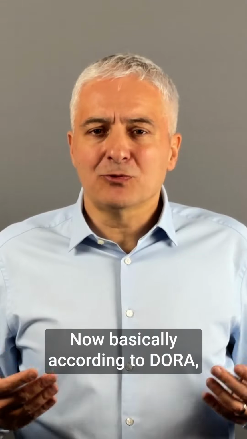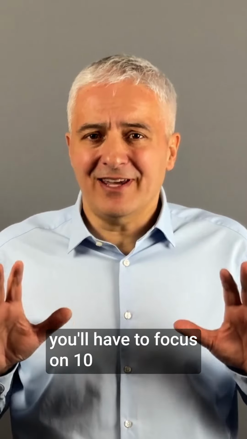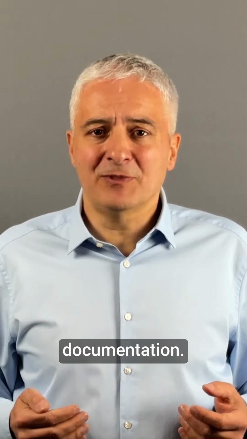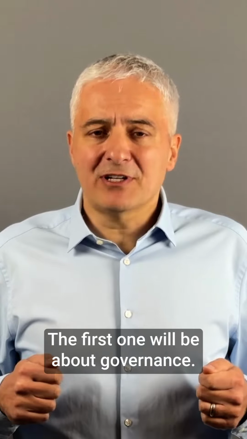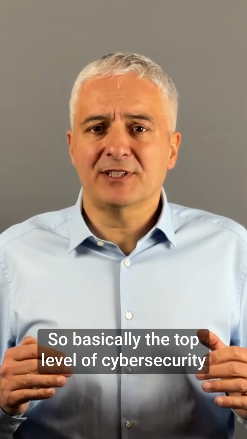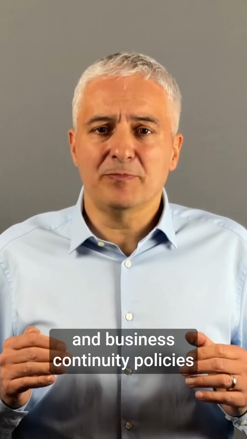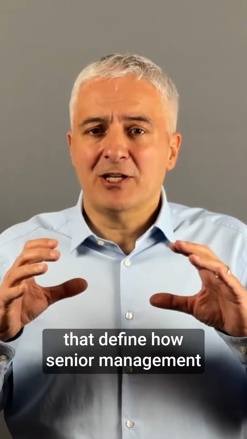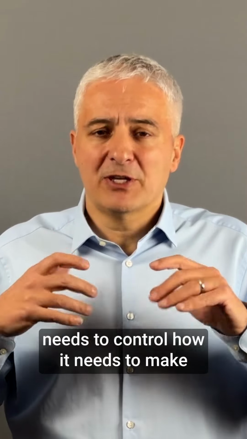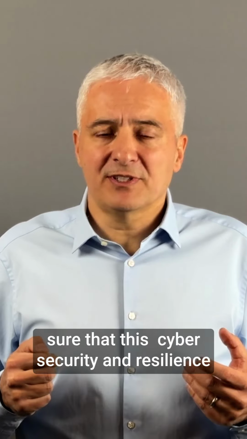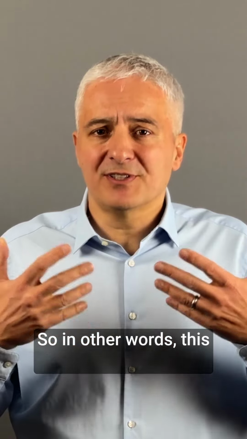Now, basically, according to DORA, you'll have to focus on 10 key areas for documentation. The first one will be about governance, so basically the top-level cybersecurity and business continuity policies that define how senior management needs to control, how it needs to make sure that this cybersecurity and resilience is in full order. So in other words, this is about governance.